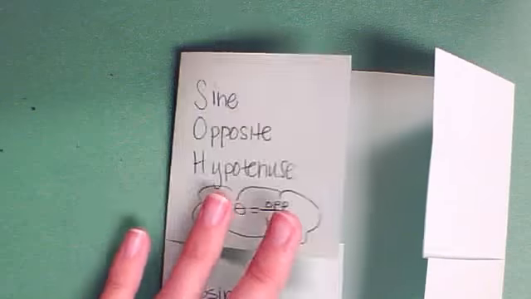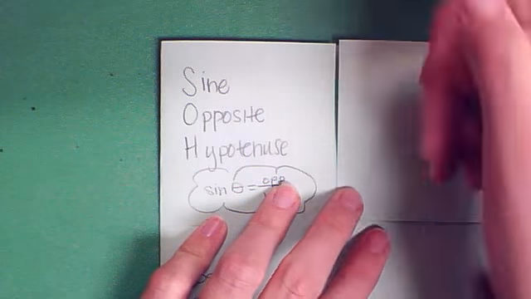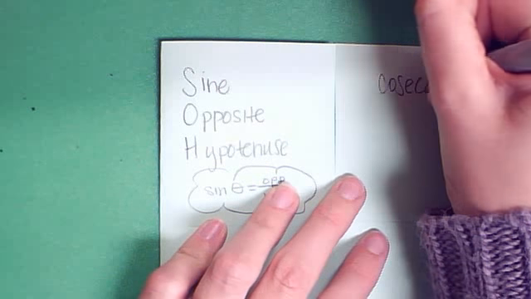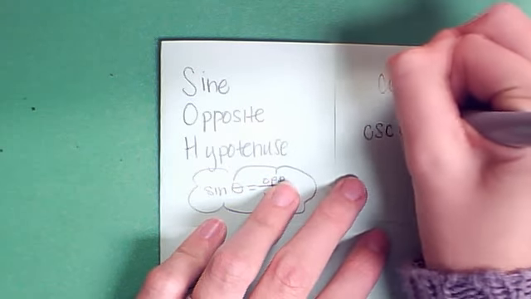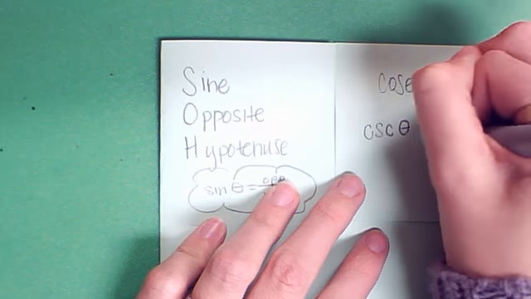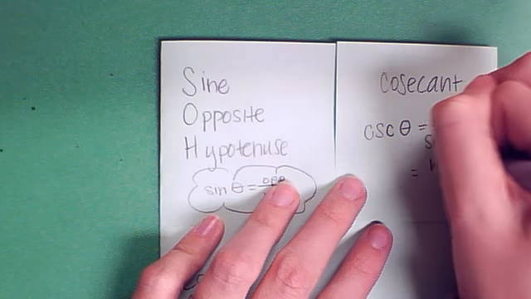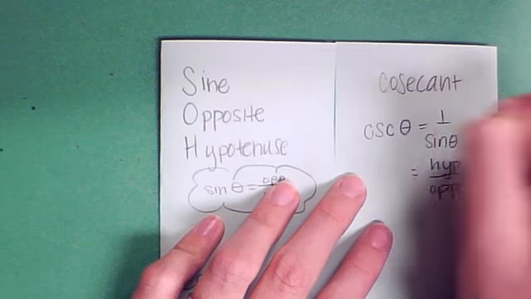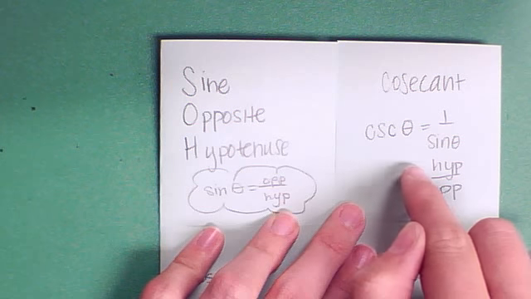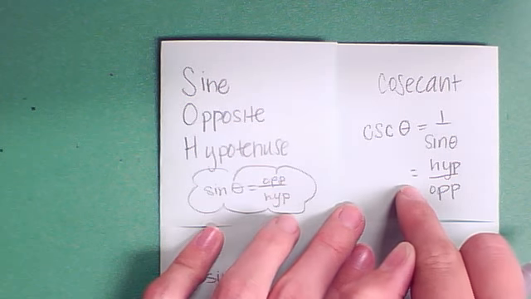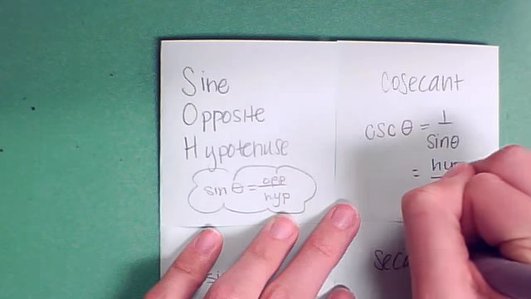Okay, going back to the top of our foldable here, we also need to talk about the inverses. The inverse of sine is what is called cosecant. The cosecant is abbreviated CSC of theta equals 1 over the sine of theta, which is equal to the hypotenuse over the opposite. Okay, that looks really complicated. It's just saying that this is the opposite of this, which is why I just flip hypotenuse over opposite. That's cosecant.